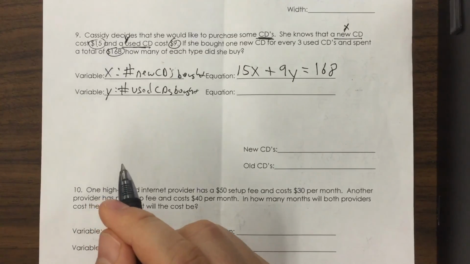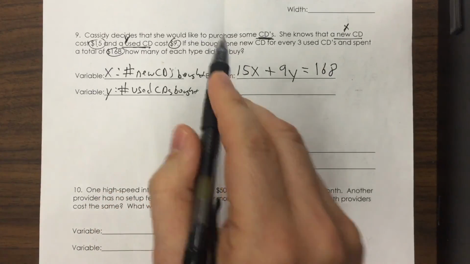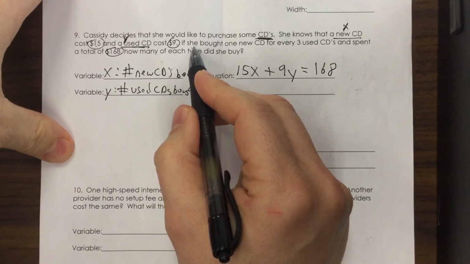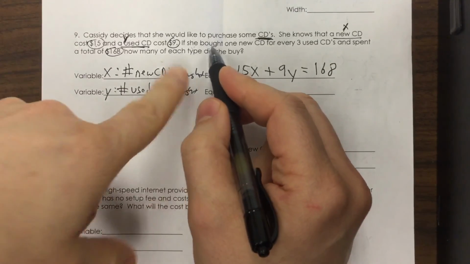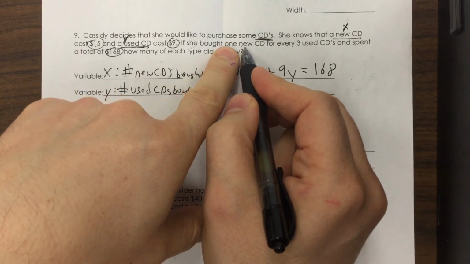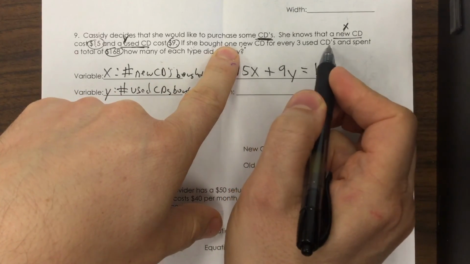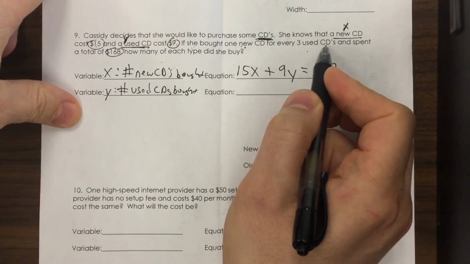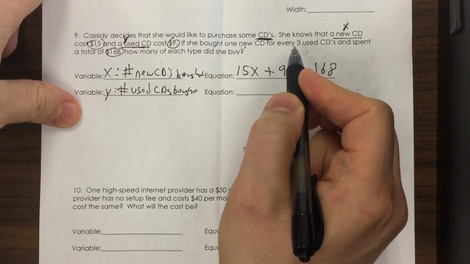The next one is almost like a Sphinx riddle, the hard one on the back of the first page. If she bought one new CD for every 3 used CDs, what did she buy more of? She bought more used CDs.